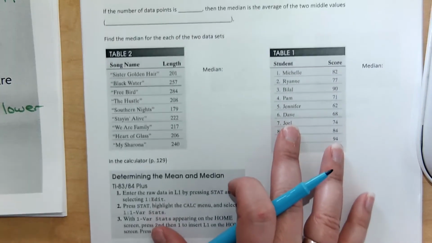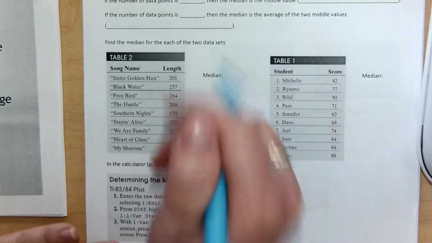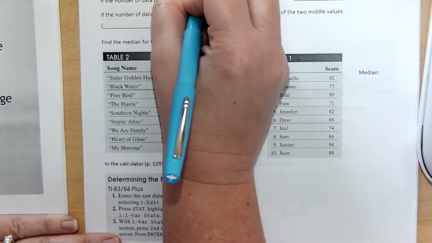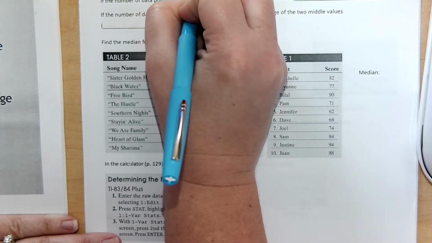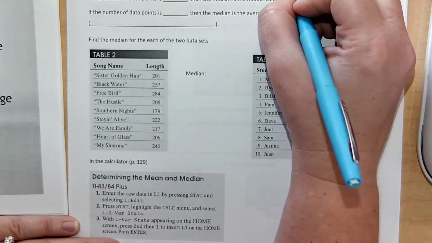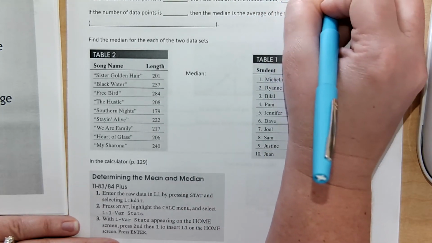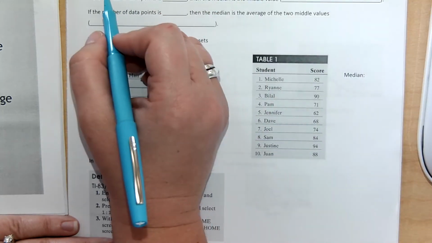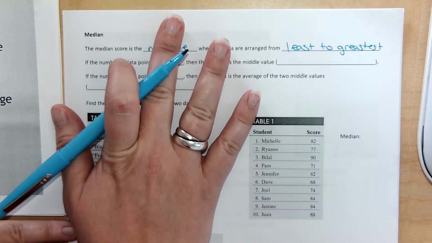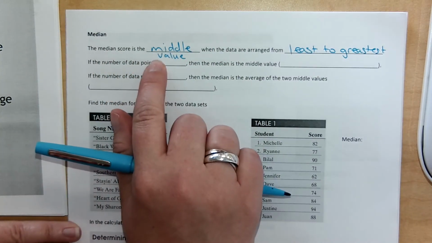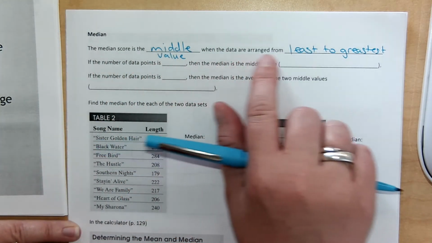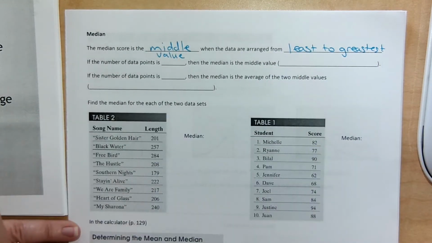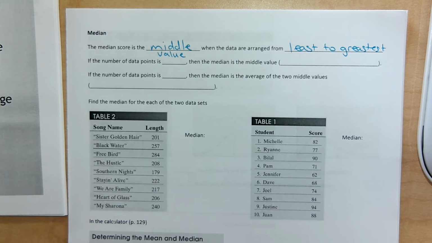Alright, let's talk about median. The median score is the middle value when the data are arranged from least to greatest. Oh, you cannot see that, sorry. The median score is the middle value when the data are arranged from least to greatest, or greatest to least, it doesn't matter, but they have to be in some sort of numerical order.